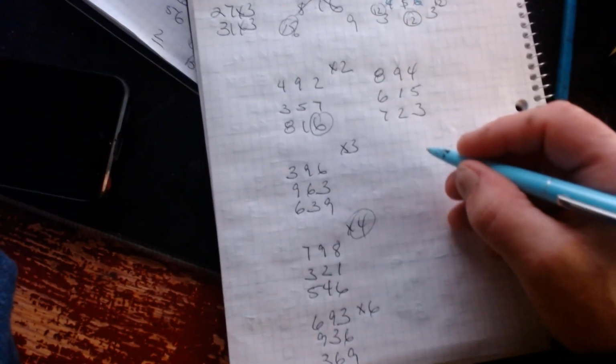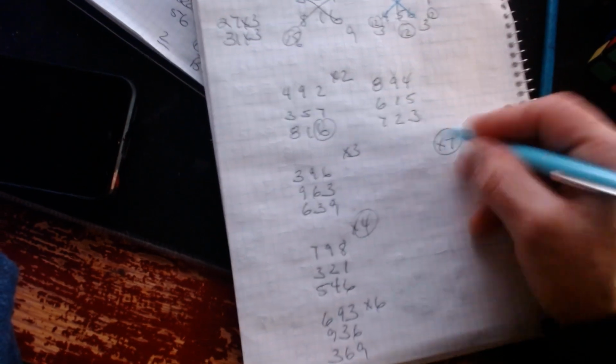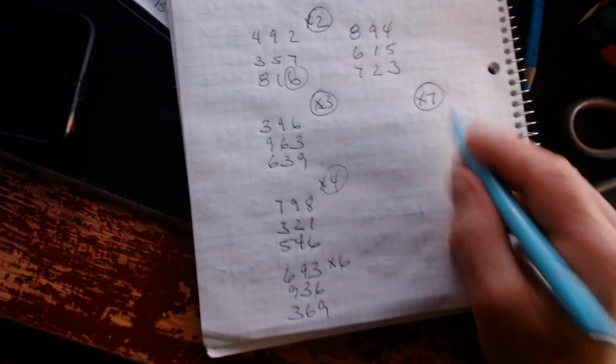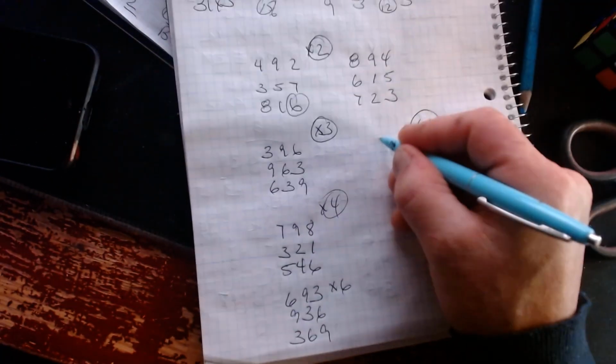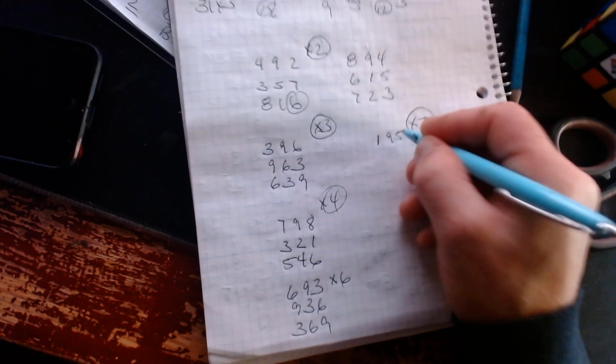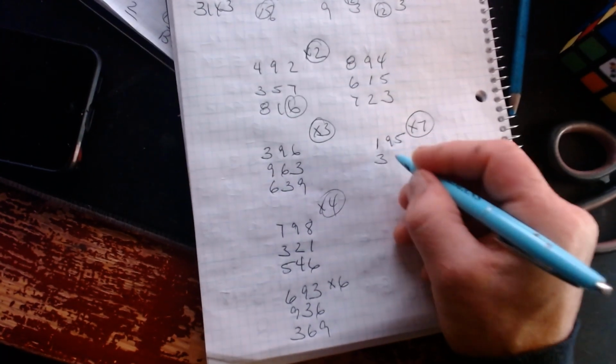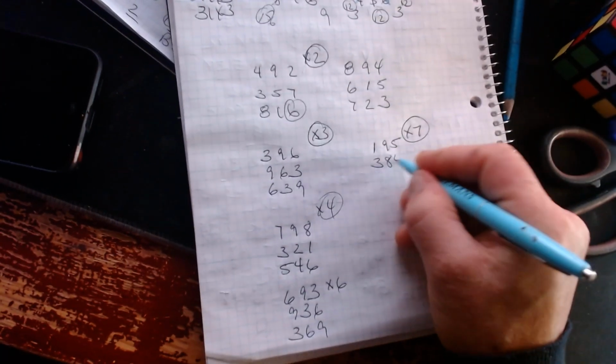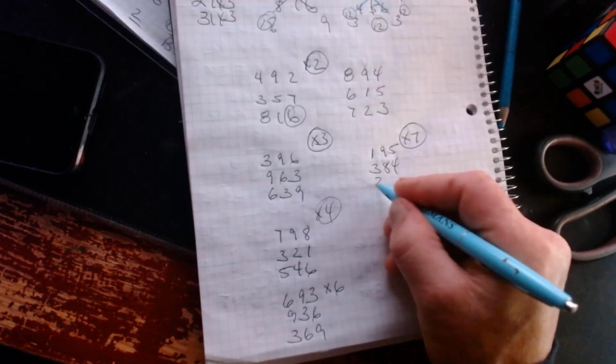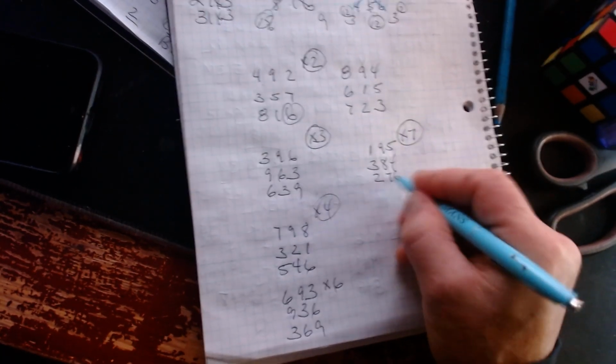When you multiply it times 7, I'm not sure if I did this one yet, times 7, times 3, times 2. This is times 1. Times 7 is going to be 1, 9, 5, 3, 8, 4, 2, 7, 6.